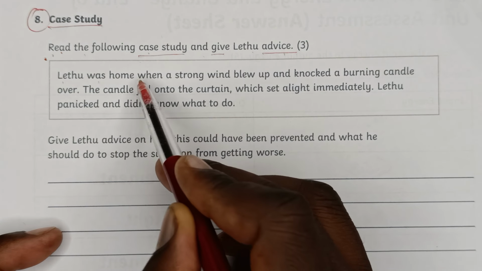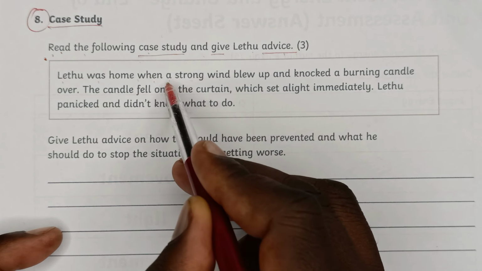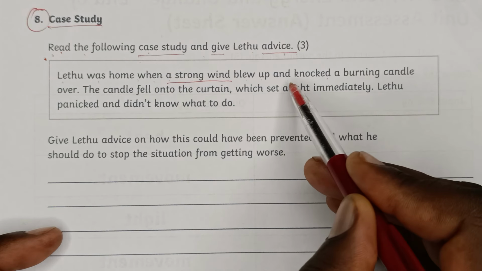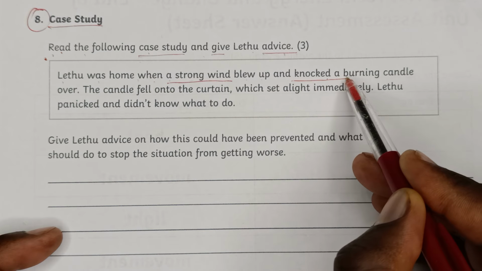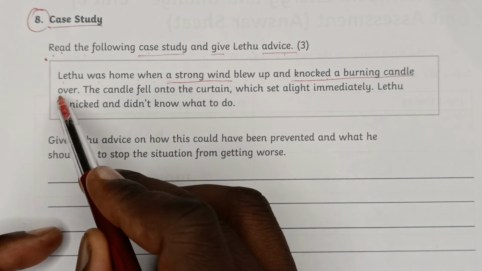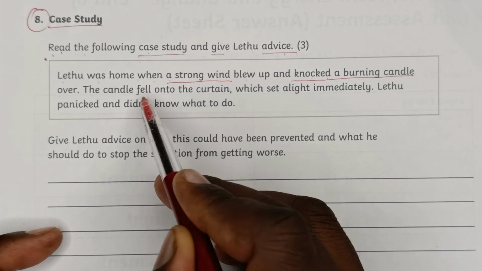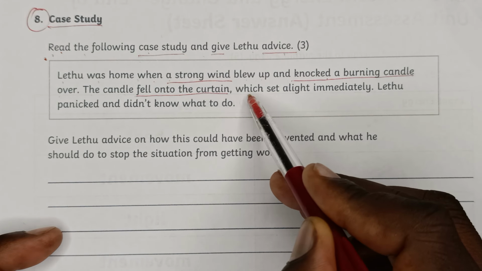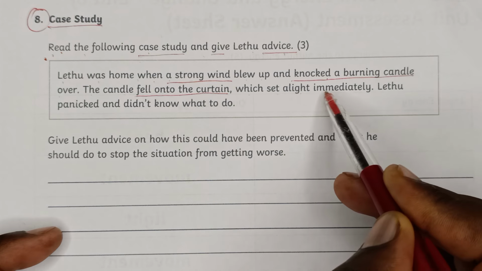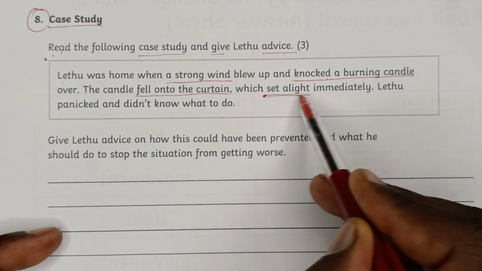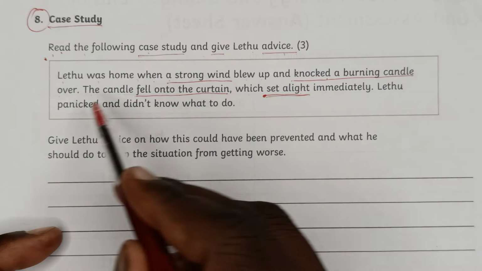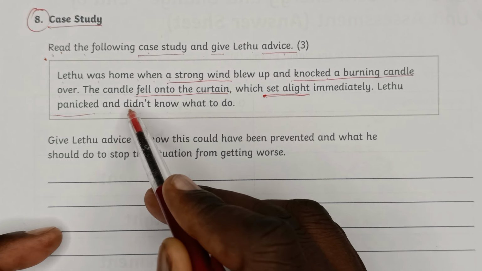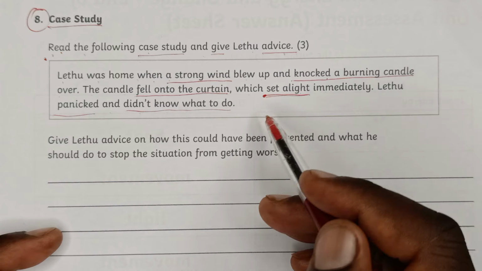Letu was home when a strong wind blew up and knocked a burning candle over. The candle fell onto the curtain, which set alight immediately. Letu panicked and didn't know what to do.